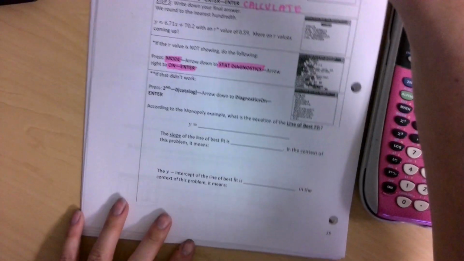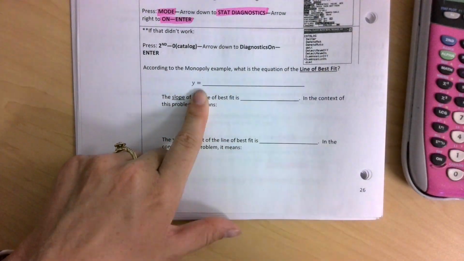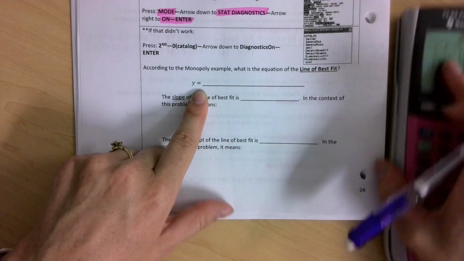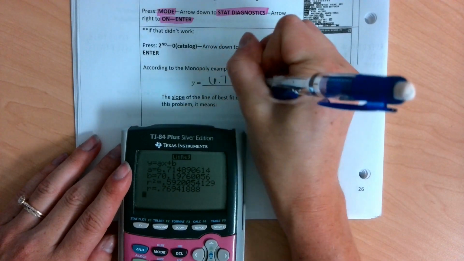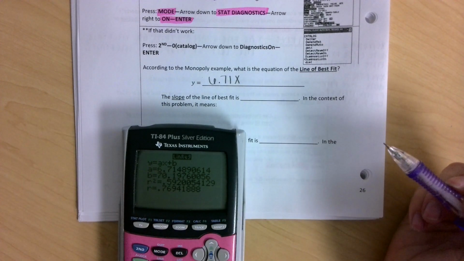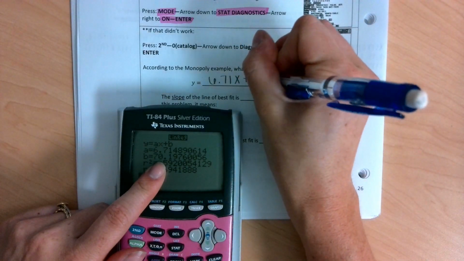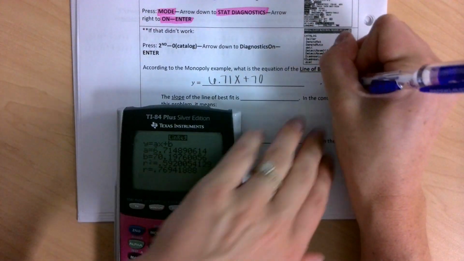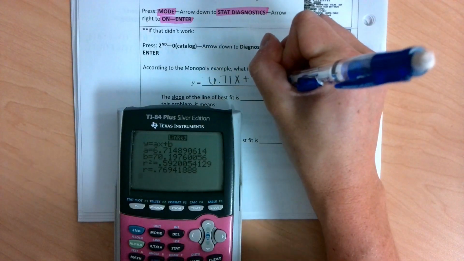I'm going to write my equation for my line right here in this y equals. So my slope is 6.71. So I'm going to write that as 6.71x. Notice that I am rounding to the nearest hundredth, so that's 2 after my decimal. My b value was 70.197, so that 7 is rounding the 9 up, which really rounds the 1 up to a 0.2.